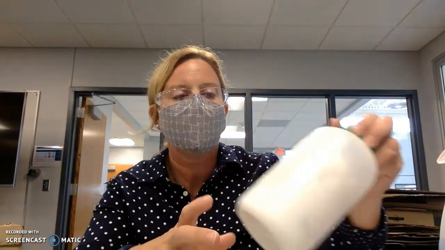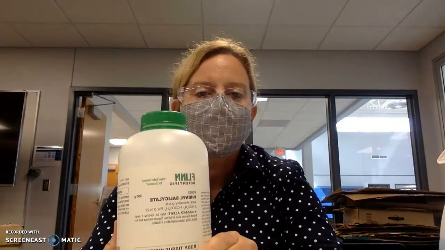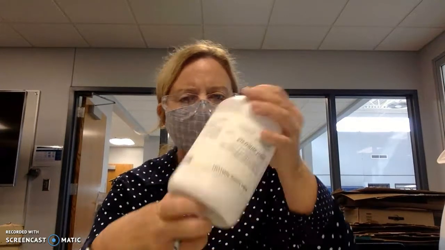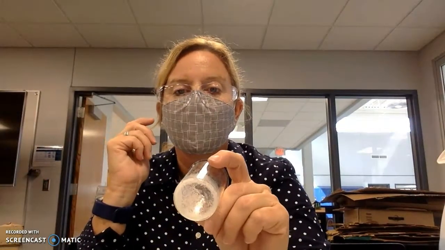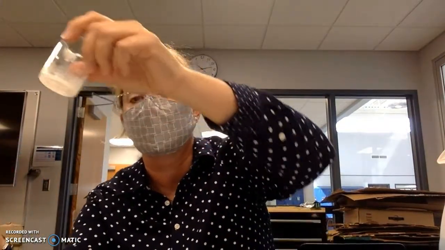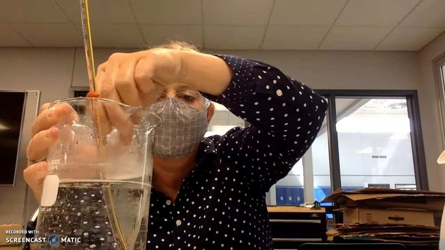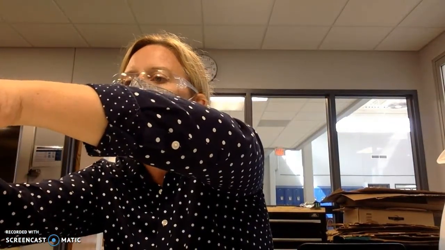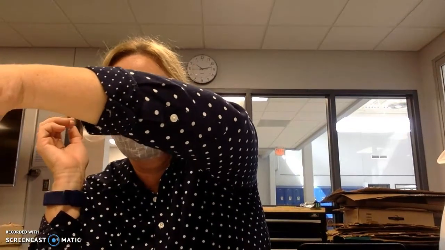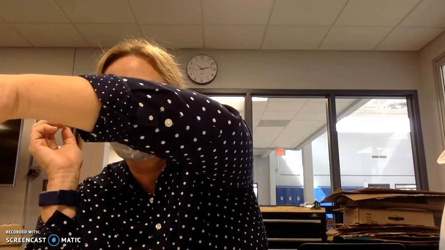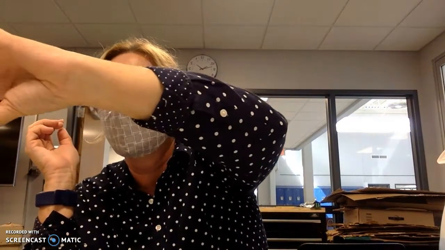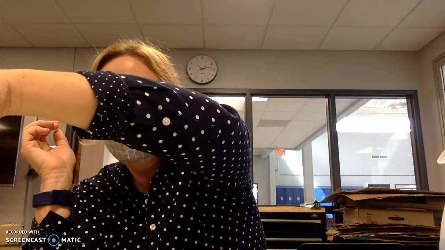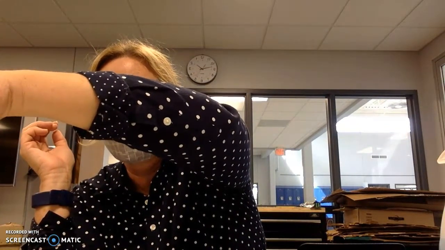So we're using what's called a chemical, phenyl salicylate. And as you can tell, as I shake this, it is a solid. So we take this and we put it into a beaker. I have a hot plate at about 70 degrees Celsius, 160 degrees Fahrenheit. And what I'm doing is I am making it into a liquid.